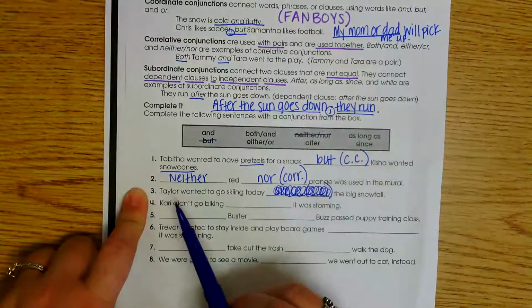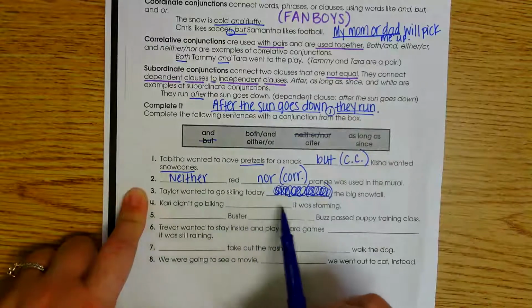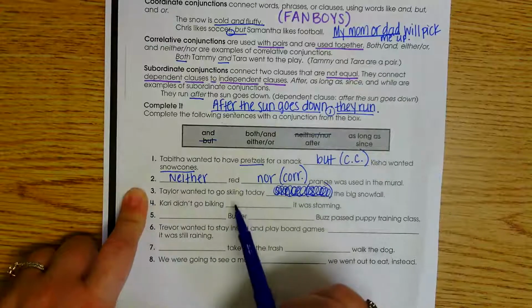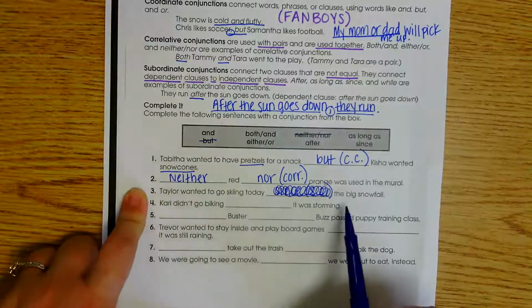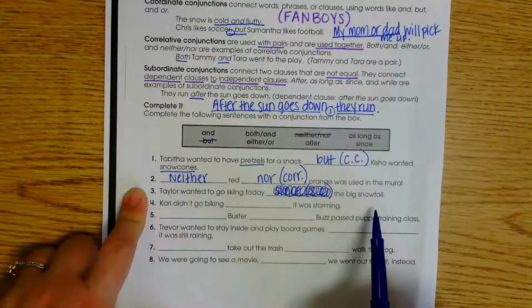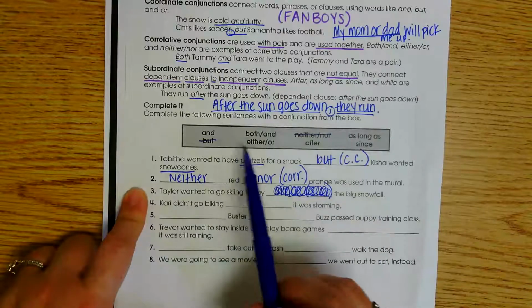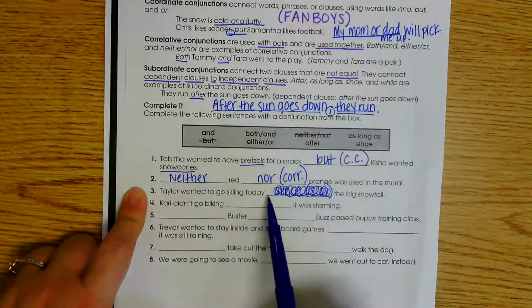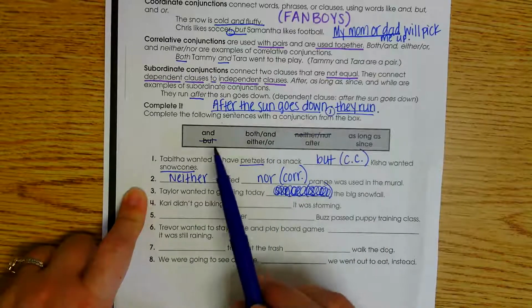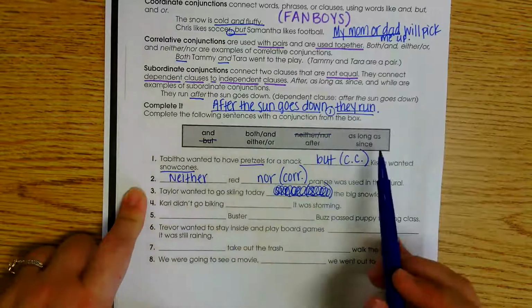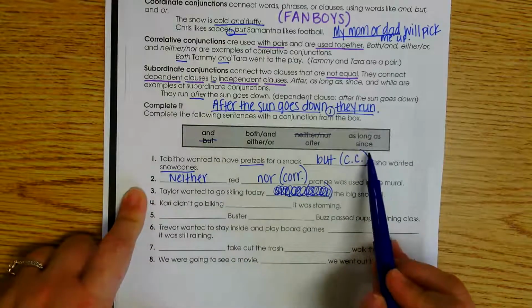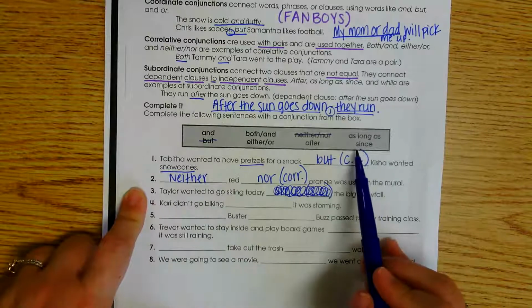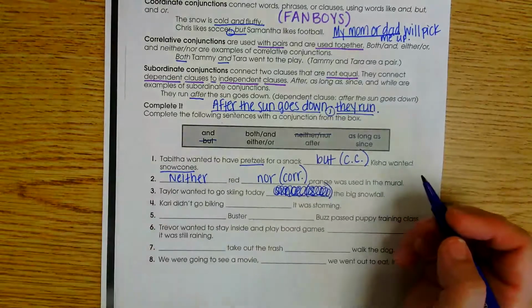Let's look at this again. Taylor wanted to go skiing today, blank the big snowfall. So again, we know that she can go skiing because there was a snowfall. You have to have snow to go skiing. So let's look one more time at what we have left. Again, we're not going to use correlative conjunctions because there's not a pair. It wouldn't make sense to say she wanted to go skiing today and the big snowfall. It's not going to make sense to say as long as. I accidentally put since in there. So what are we left with? We're left with this word after. Now that makes more sense.